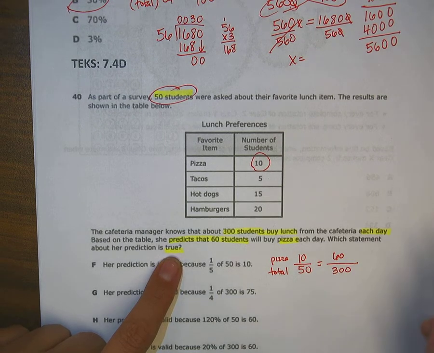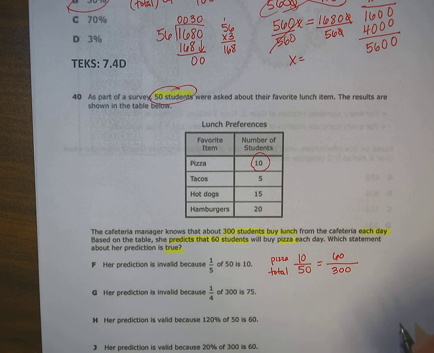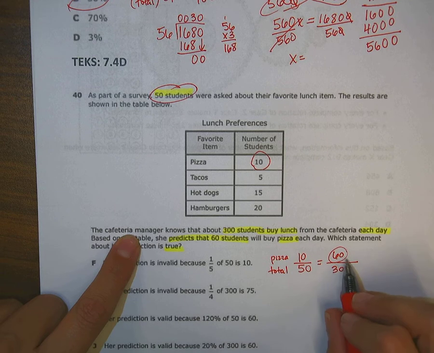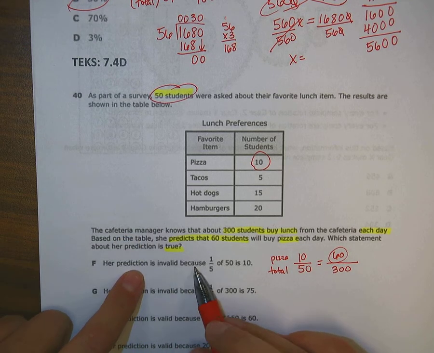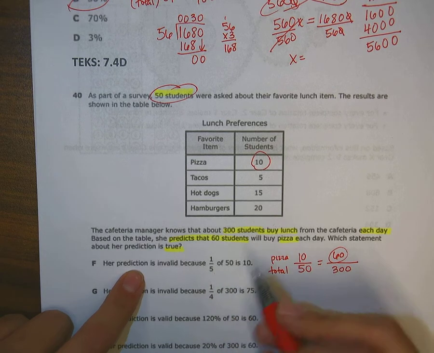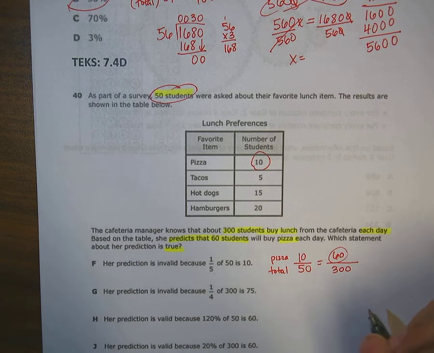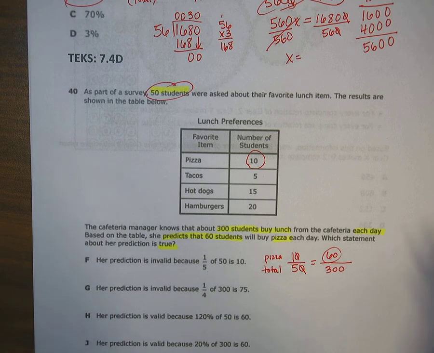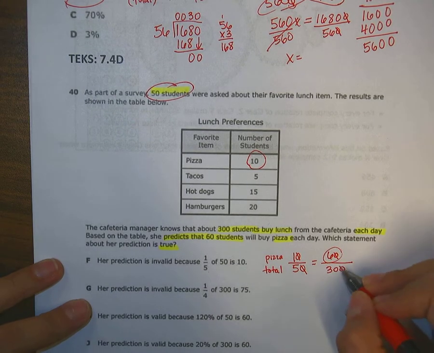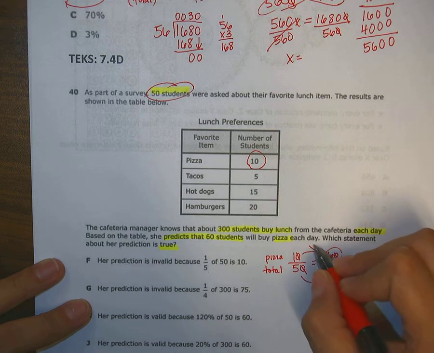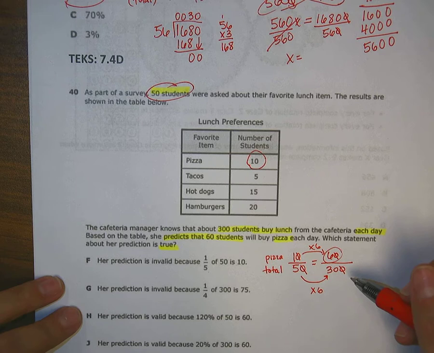So I am setting up a proportion, and according to the cafeteria manager, 60 is my answer to this proportion. Let's see. Her prediction is invalid because 1/5 of 50 is 10. Why is she doing that? Oh, to simplify? Okay, 1/5. Let's just keep solving. I'm going to cross out a 0 here. So 1 out of 5, is that the same as, let's see, 5 to 30 is times 6, and 1 to 6 is times 6. So the proportion is true.